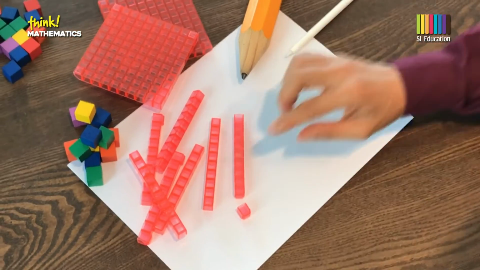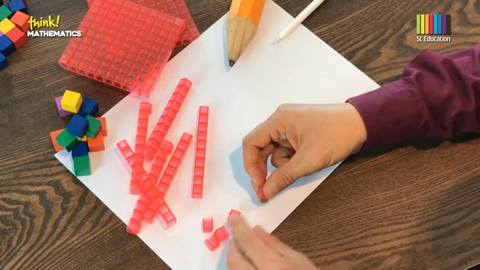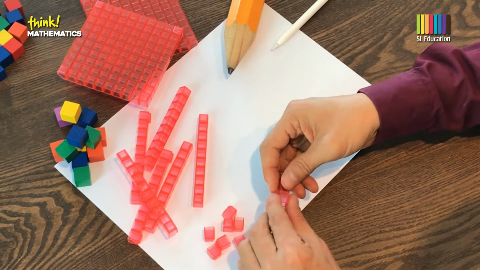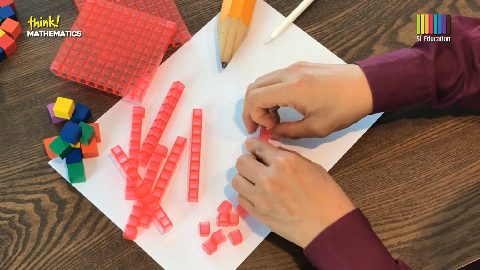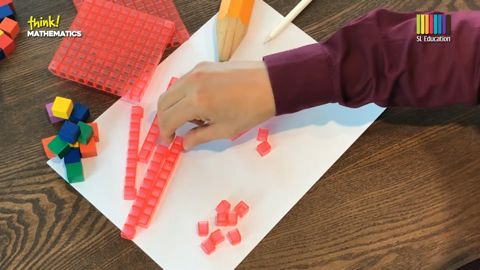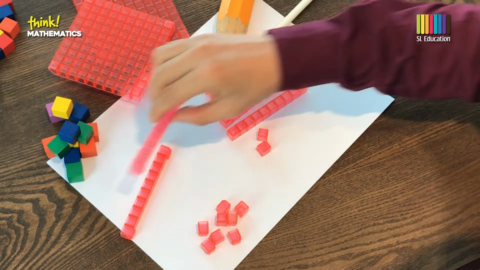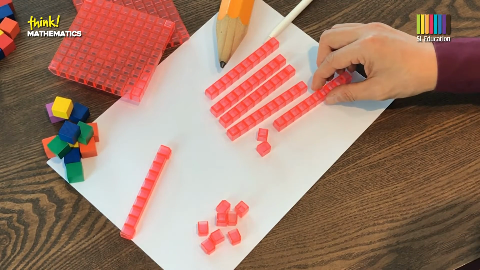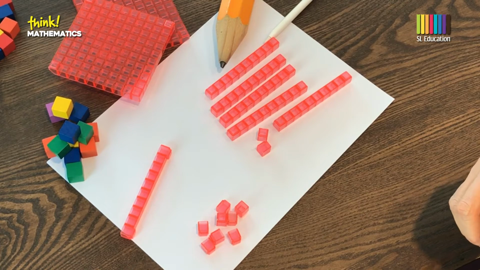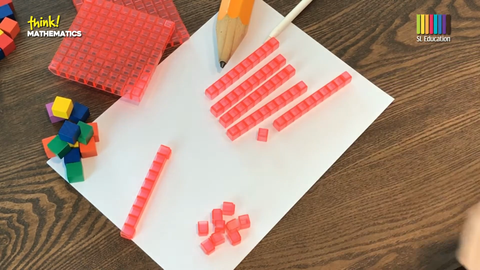Can we make a number using 6 pieces? I can make a number... is that 7 pieces? But I only want to use 6 pieces. Maybe I will do this.